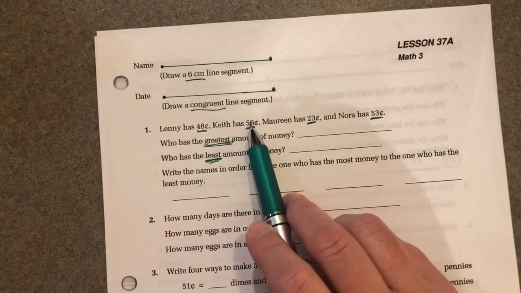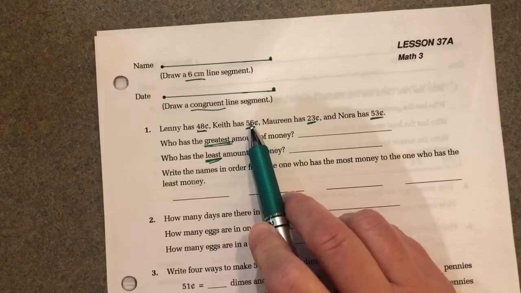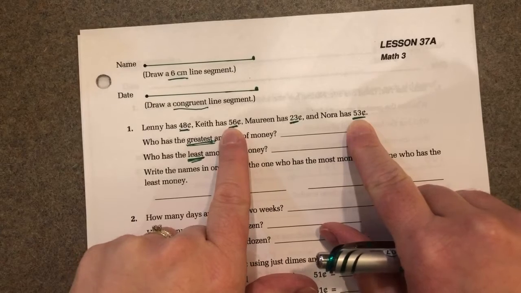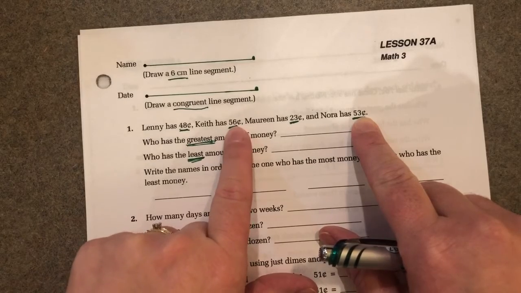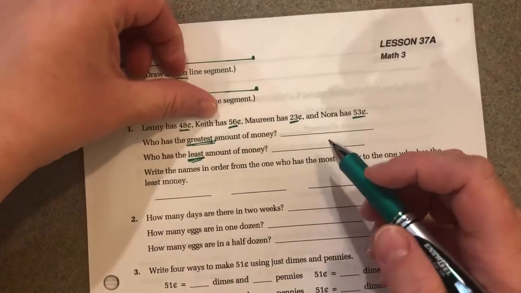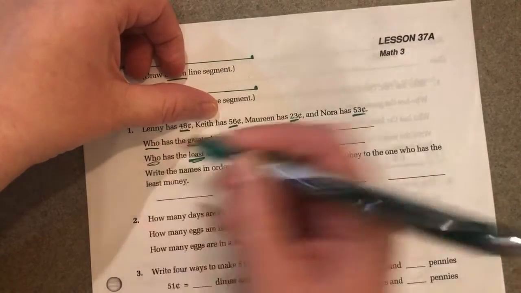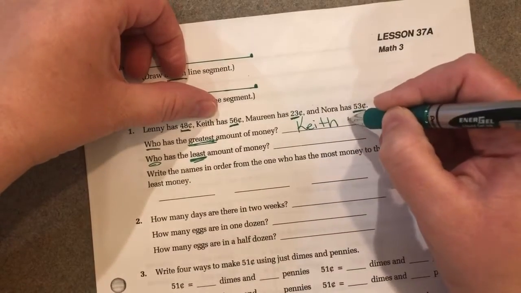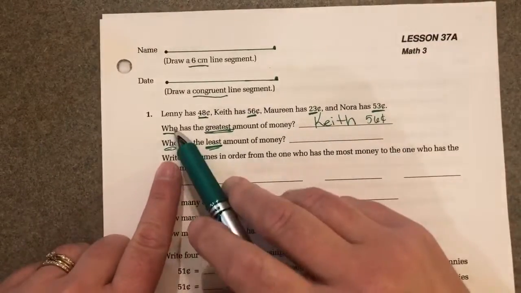50s, right? 50s, 20s. What's bigger? Still the 50s. 50s, 50s. We have a tie here. Now we look at the ones place. What is greater, 3 ones or 6 ones? 6 ones, right? So who has the greatest amount of money? They're asking for a name if they're saying who. They're not asking for cents. Who has the greatest amount of money? Keith. Who, and if you want to, you can write how much money he has. Doesn't matter too much. I'm looking for the name since they said who.